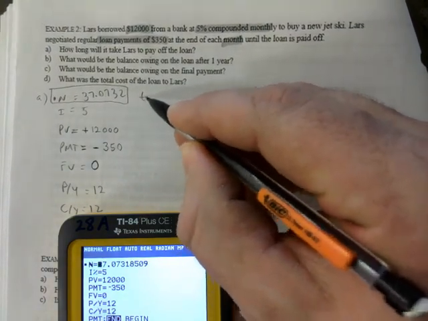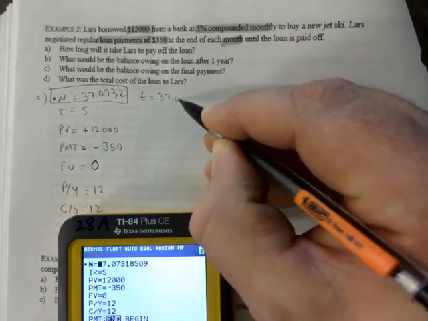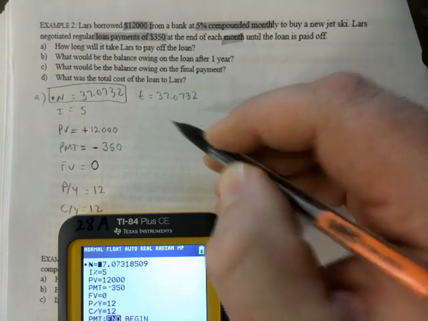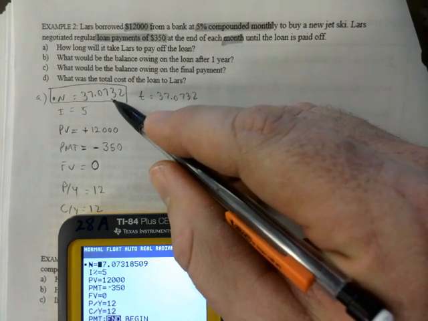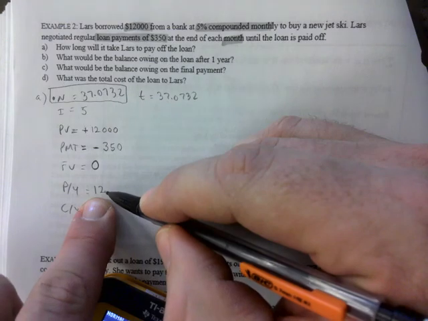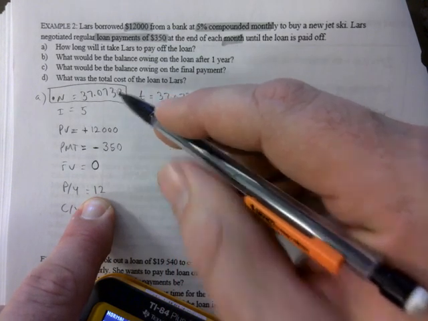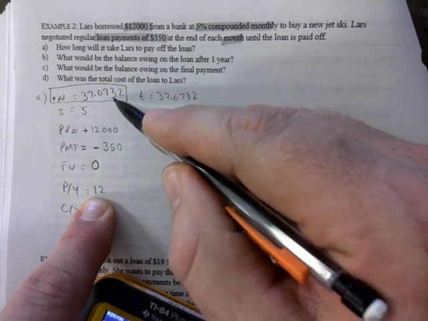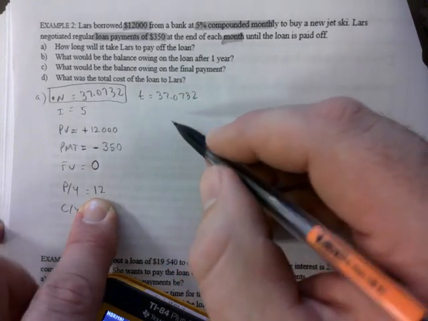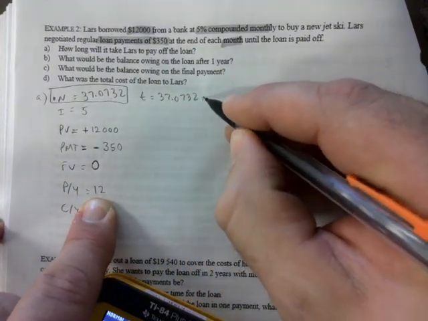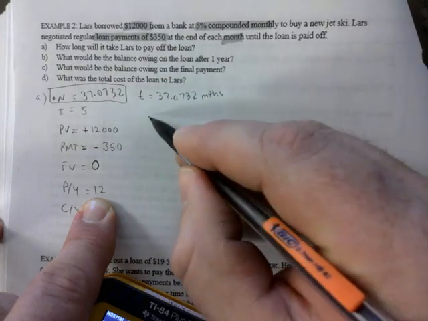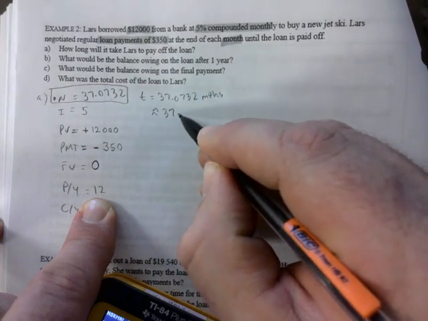So time would be 37.0732. Do we know what this would be in this case? Years times 12 would be months, already as is. So you can actually say months, approximately 37 months.